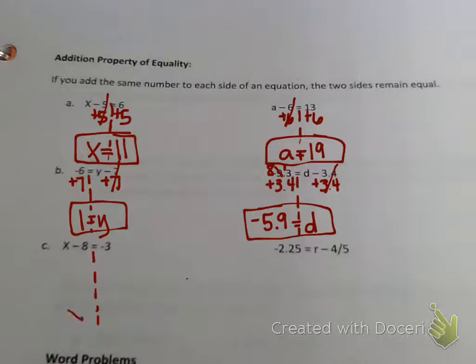On letter C, I want to know what x equals, so I'll add 8 and get 5.